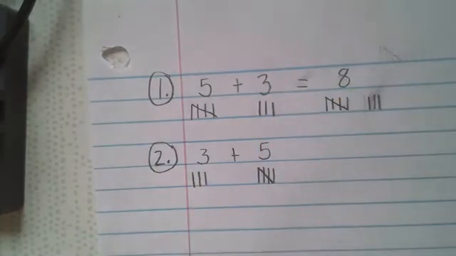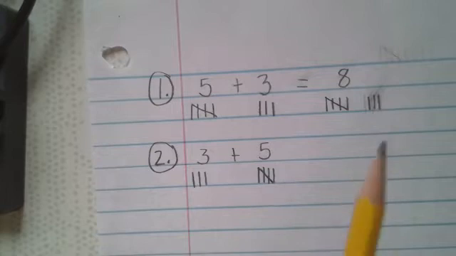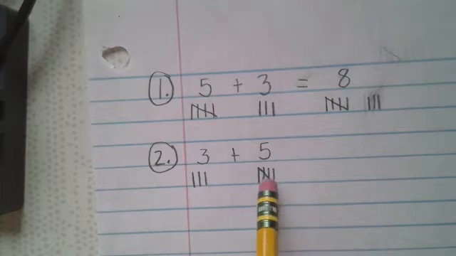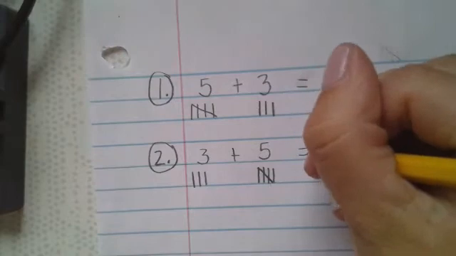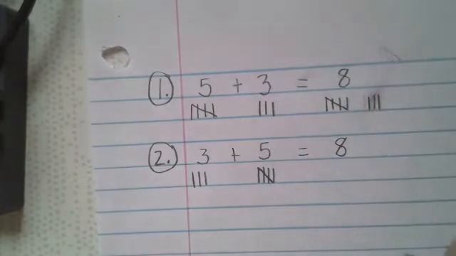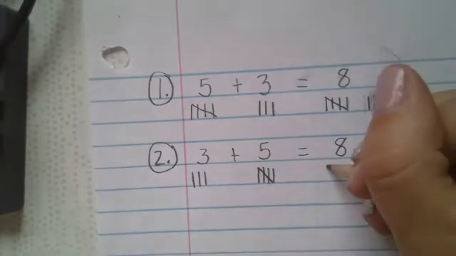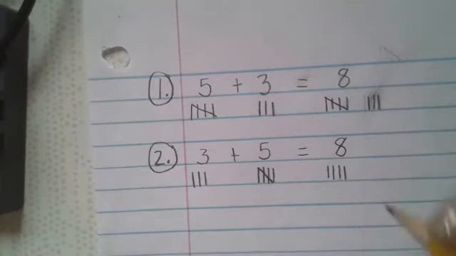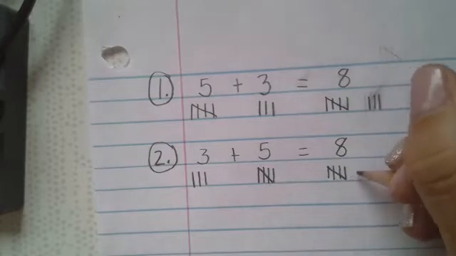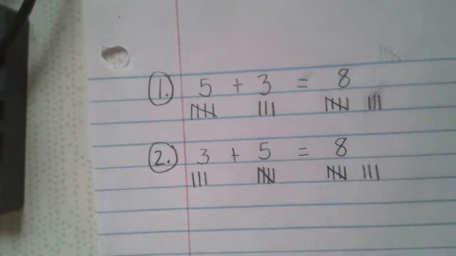What is 3 plus 5? So we could count on, we could say, oh, 3, 4, 5, 6, 7, 8. Or we could use computational fluency using the larger number, 5, and then add on 6, 7, 8. 3 plus 5 equals 8. Let's put our tallies. 1, 2, 3, 4. Remember, on the 4th tally, we connect it. 5, 6, 7, 8.